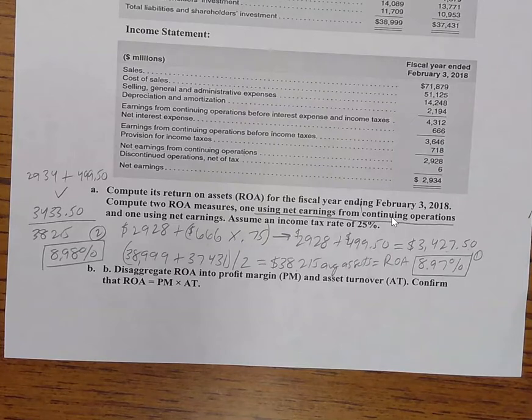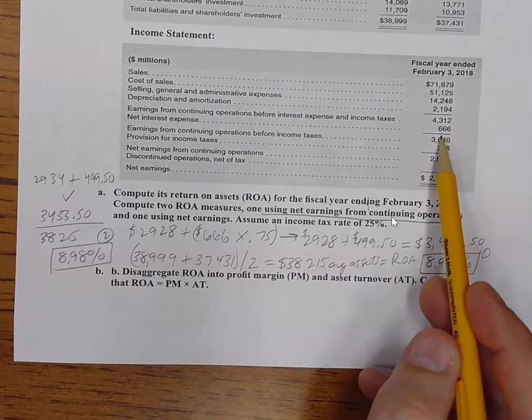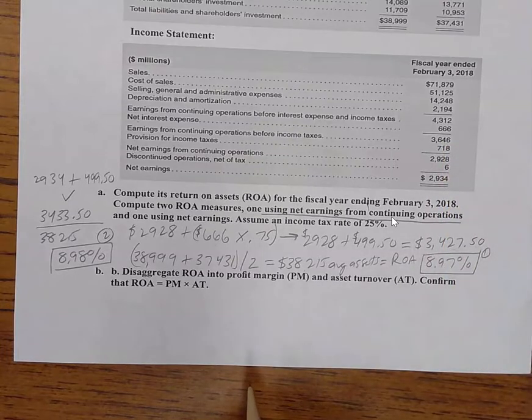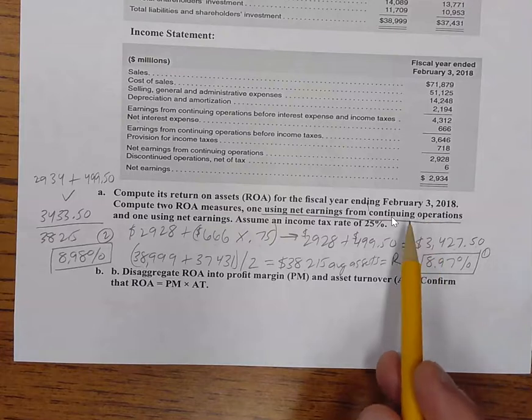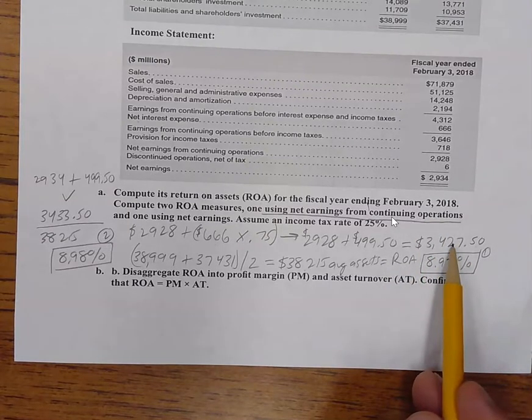And we've actually already done some of this whenever we removed the interest expense. So we're going to use the figure based on continuing operations, which we've already calculated as 3427.50.